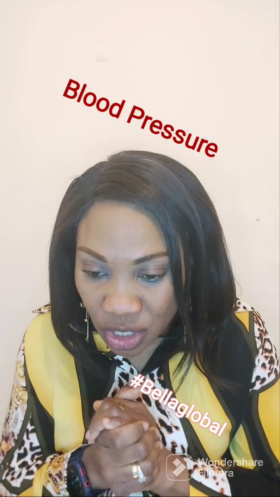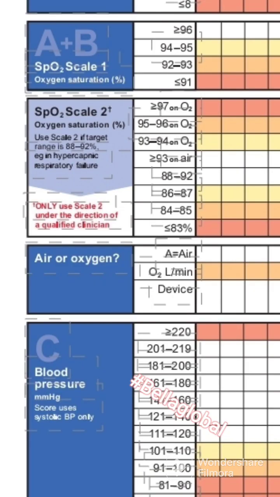So for the blood pressure, if we look at, should I call it the red zone, a blood pressure of 50 and below. Now, no, let me take it the way we can understand. It's on the left side, it's written blood pressure, millimeter mercury.